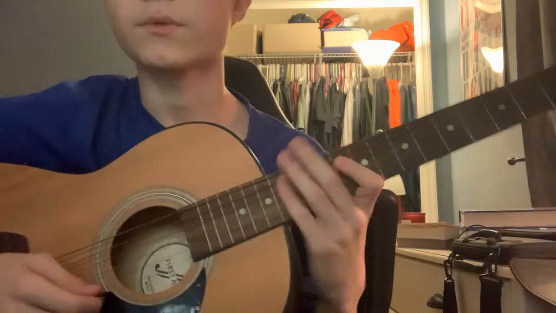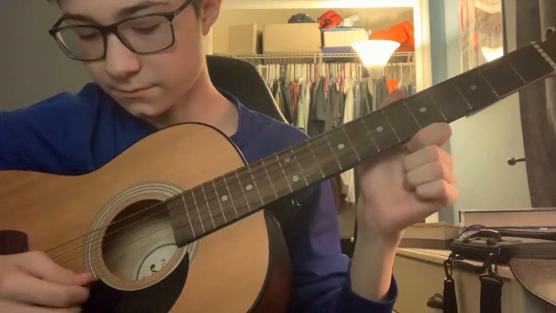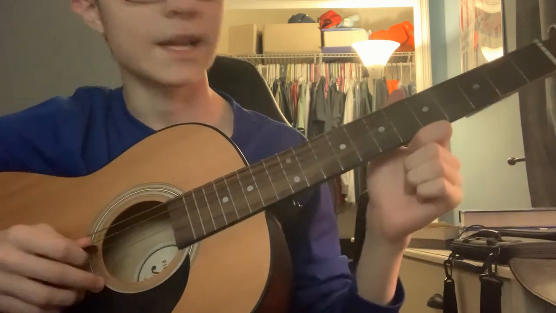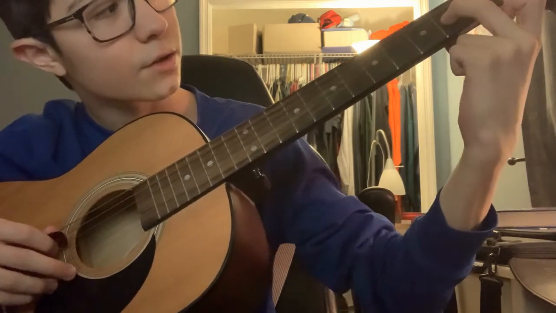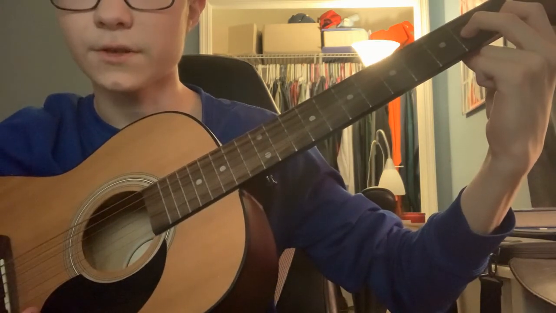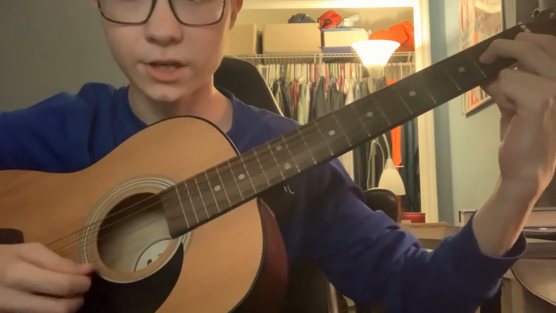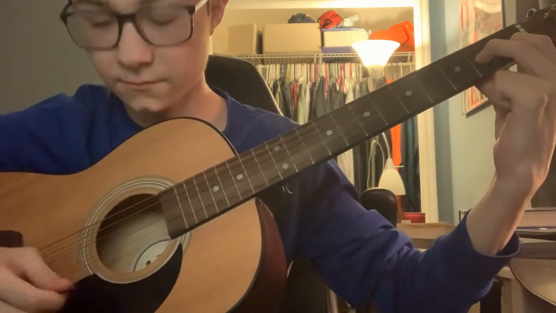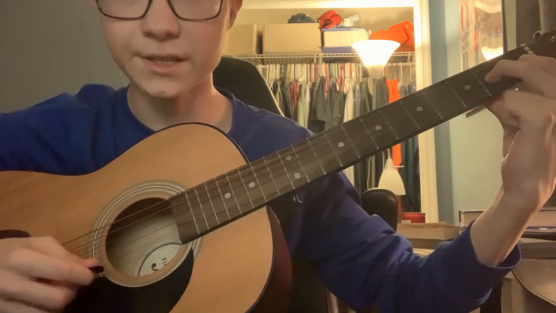So to get started, we're going to go with your high E string and you're going to play this rhythm. Once you get that down, you're going to place your middle finger on the 2nd fret of the G string and your first finger on the 1st fret of the B string. You're going to play that same rhythm on your high E string. Then you're going to go G, B, and then open E.